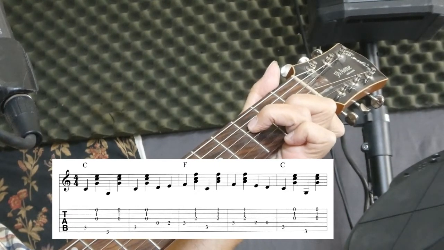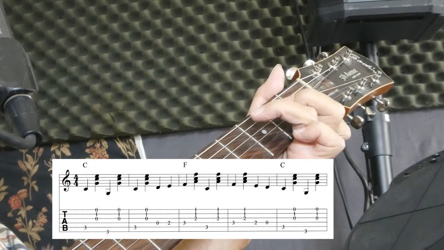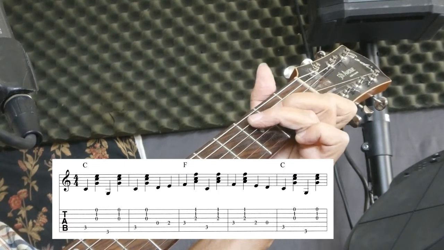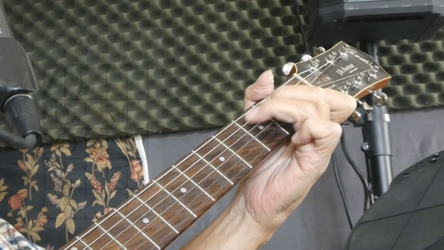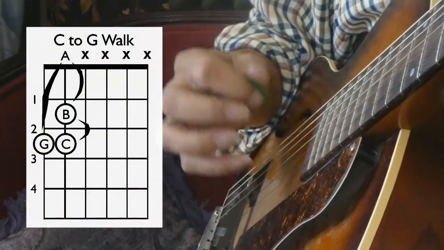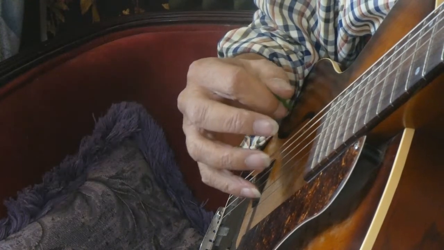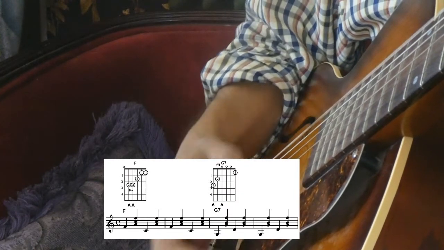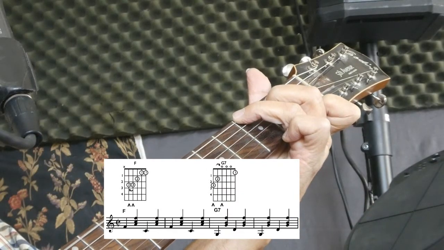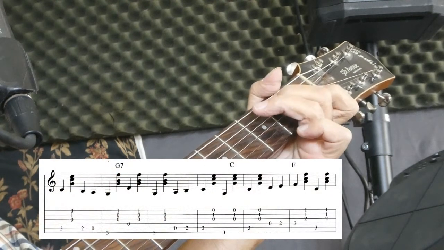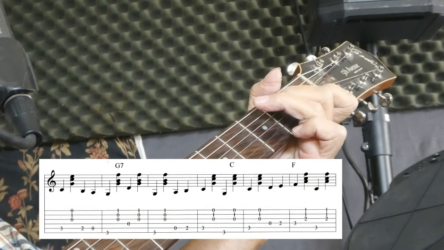Here's the F to C back down. Okay, and C to G. Now on a G or G7, the 5 is a D, so that's the open 4th string. And then to walk back up to the C: G, A, B, C. Okay?